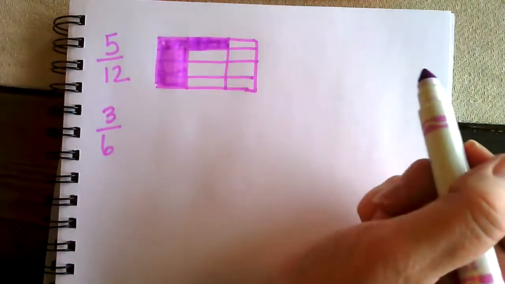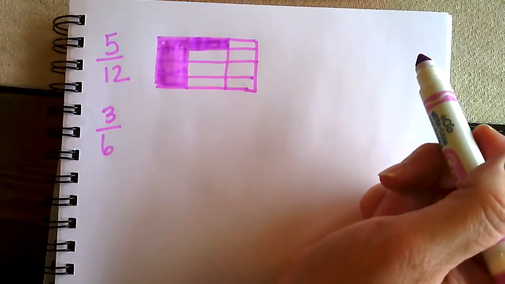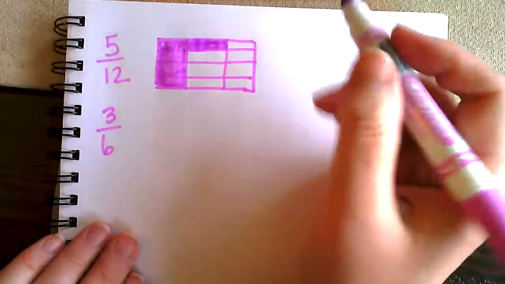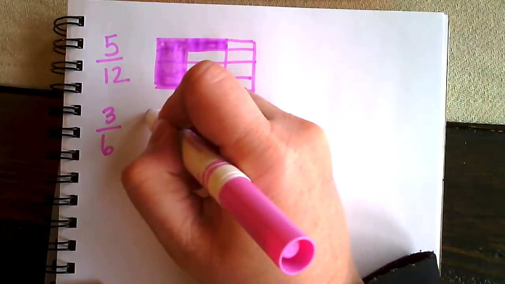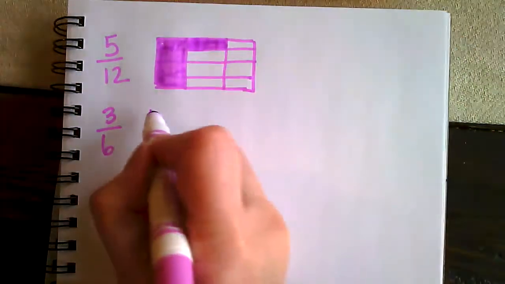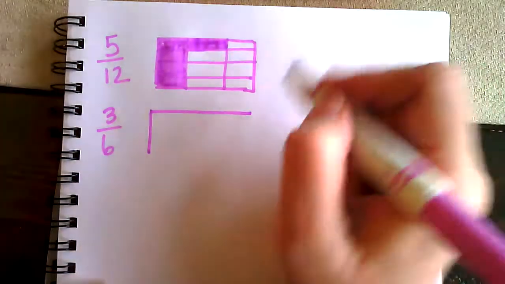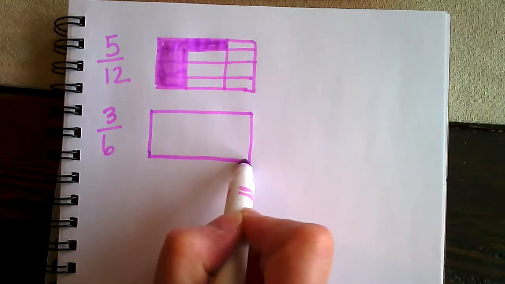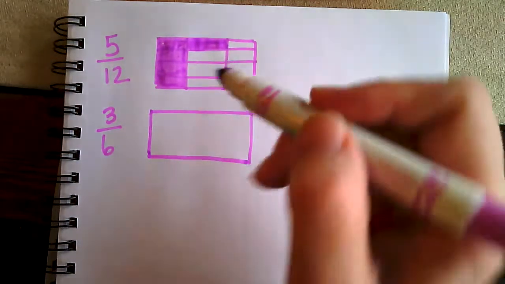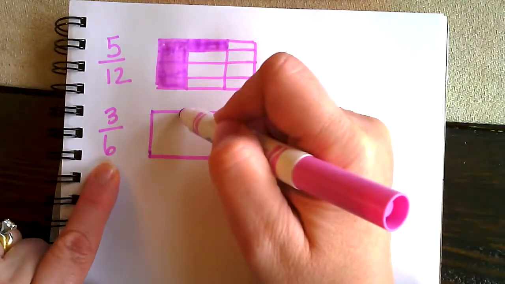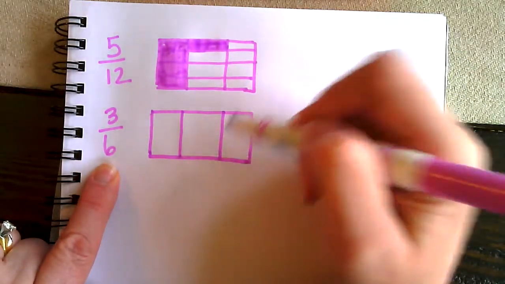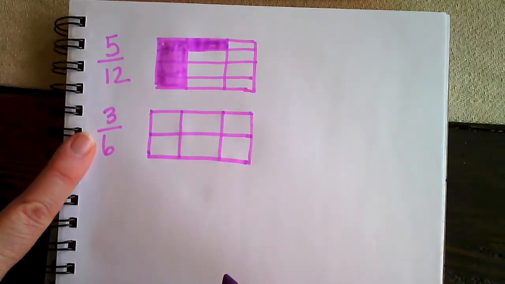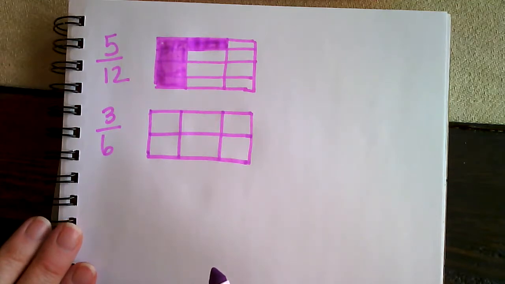Doesn't matter which 5 you shade. All right, now let's take a look and let's draw what 3/6 looks like. Keep in mind that your whole needs to be the same size. So I'm going to make a copy of that pan, not make it too big or too small. This time I'm going to split this pan into 6 equal groups. And in order to represent 3/6, I need to shade 3 of them.